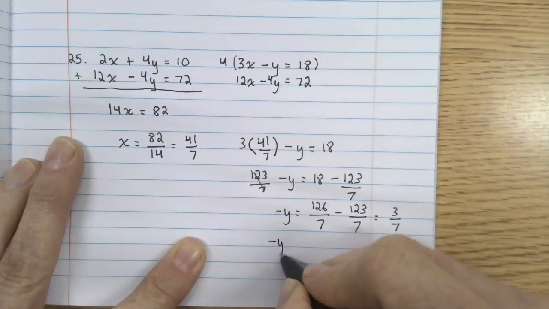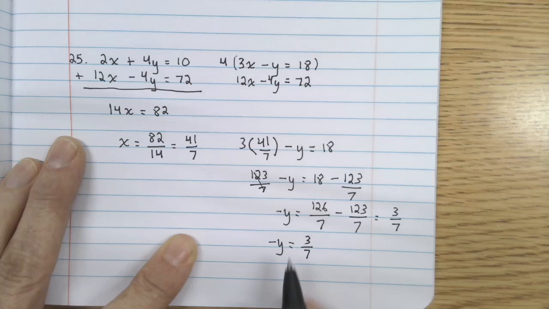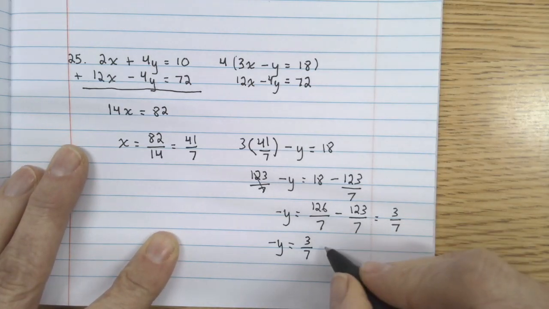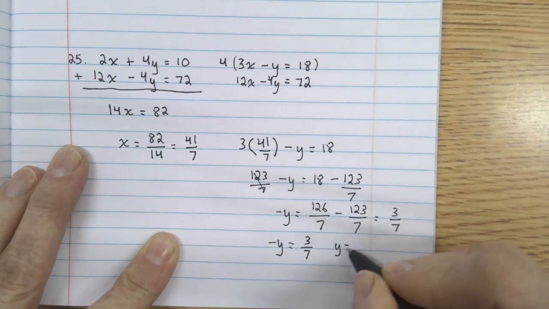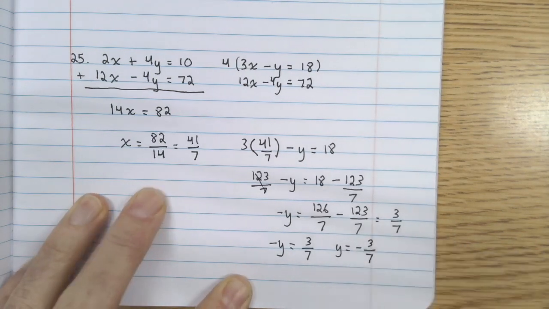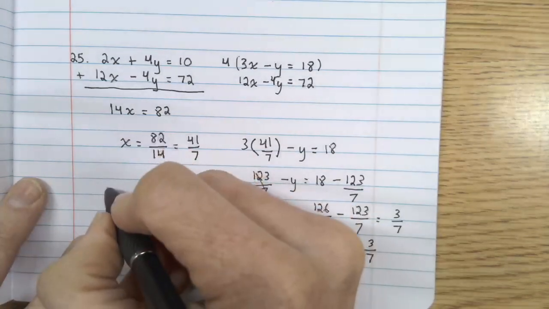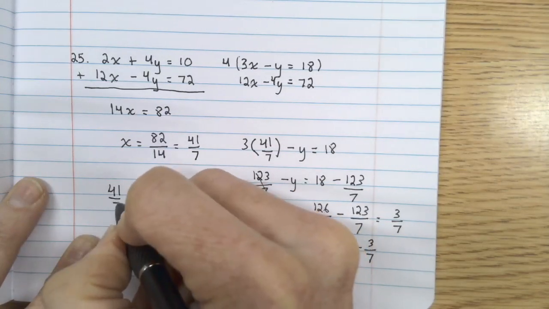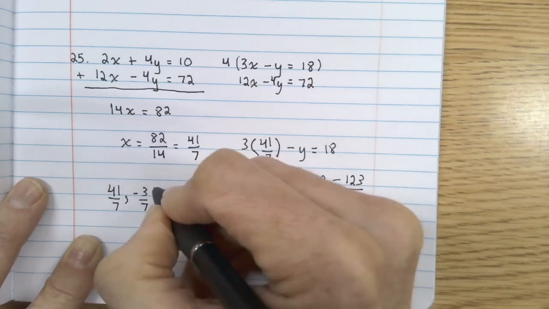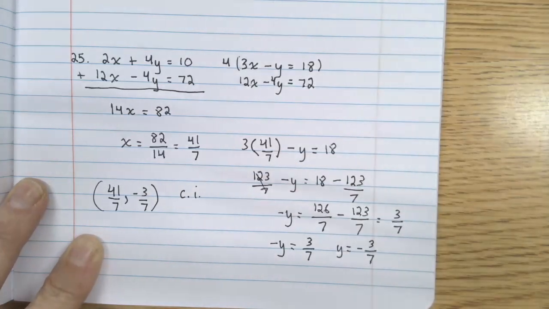So negative y equals 3 over 7, but I need to get positive y, so I multiply both sides by negative 1, and I'll get y is equal to negative 3 over 7. Alright, so now I've got my ordered pair for my answer, 41 over 7 and negative 3 over 7. And again, this would be an example of a consistent independent system.